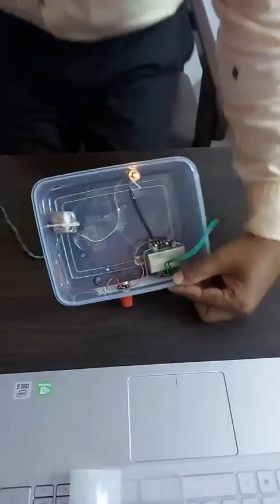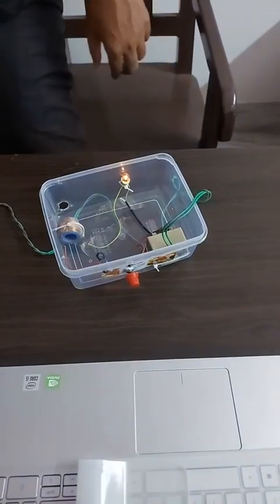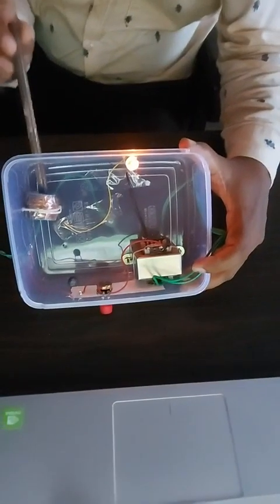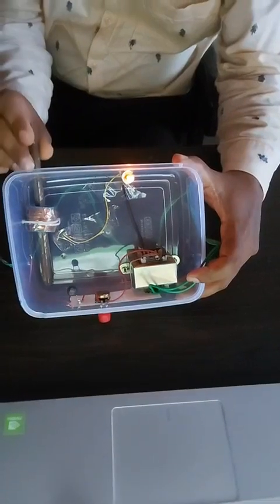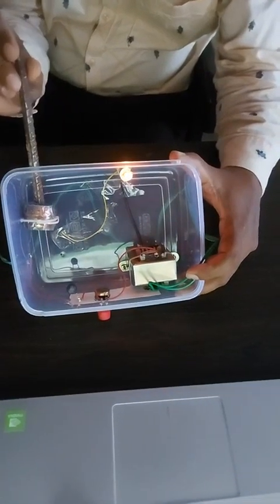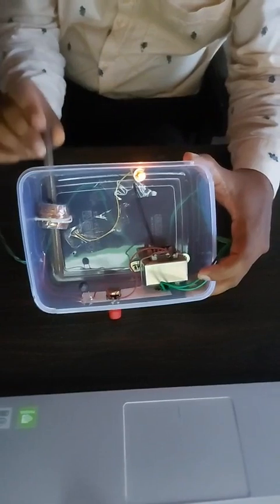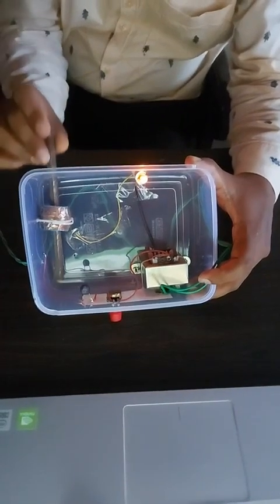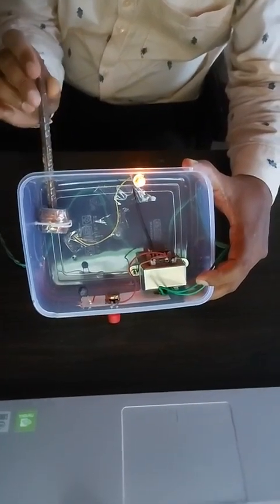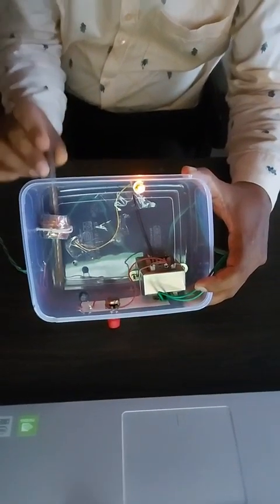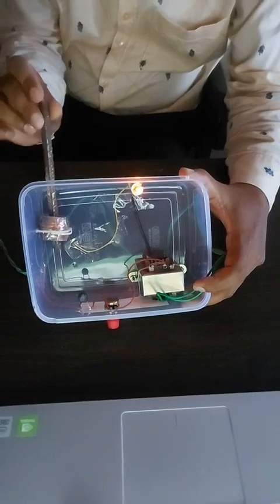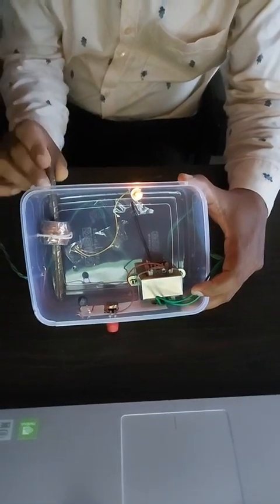Then I am putting off the switch. So when I push the rod, yes, you understand? This is the effect of the inductor and inductive reactance.